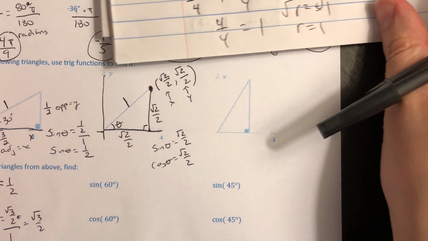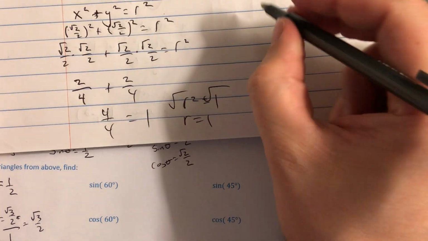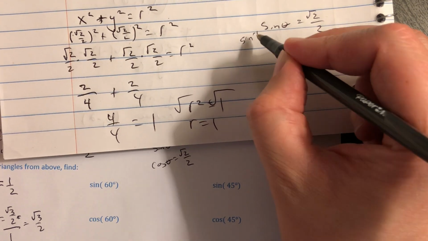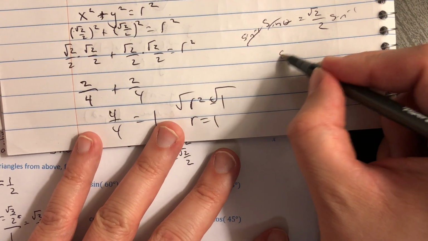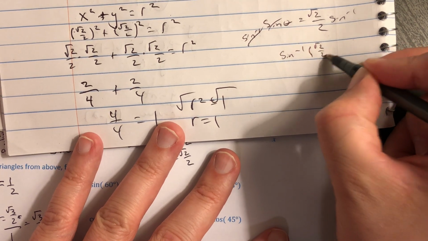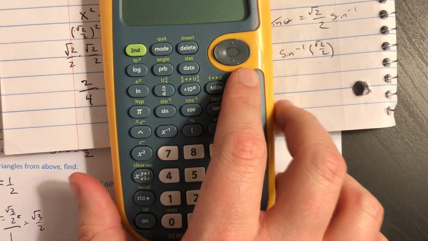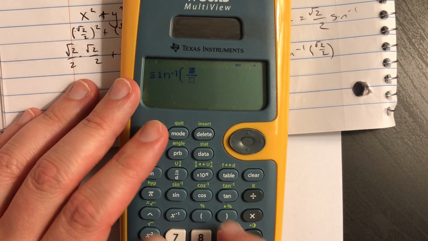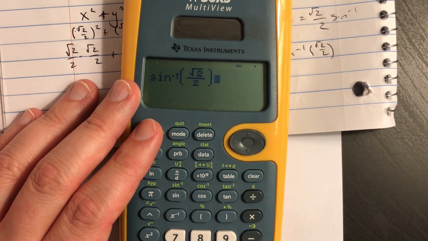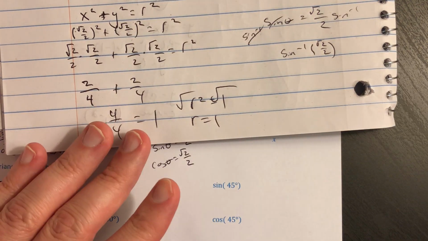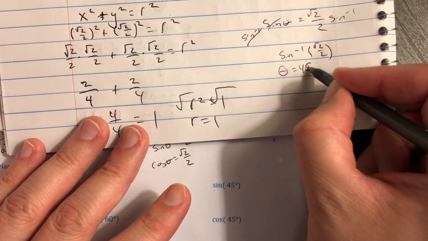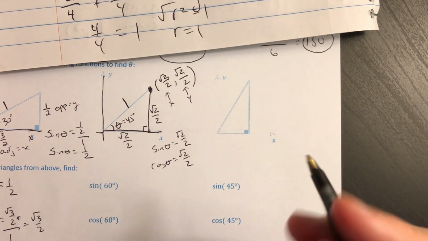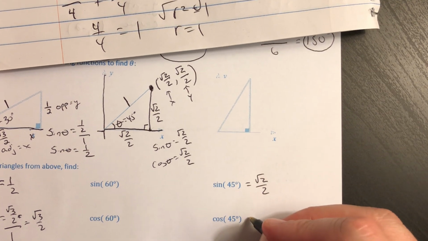If it's creating such a special triangle, it's important to know what angle this is. So once again, we're going to use that sine inverse function. We know the sine of this angle is root 2 over 2, so if I sine inverse both sides, the opposite of sine, sine inverse of root 2 over 2, I'll actually use my fraction function here, gives me an angle of 45 degrees. So this is a 45-degree angle.